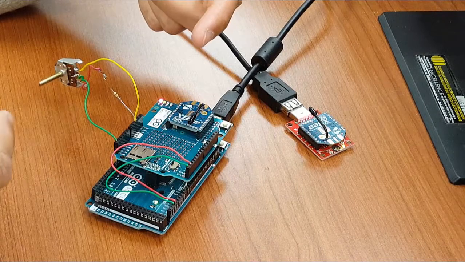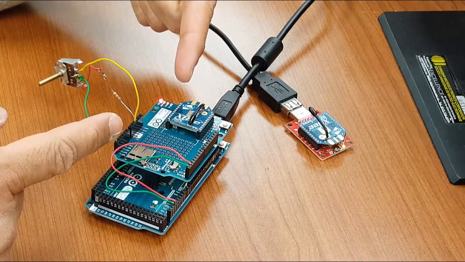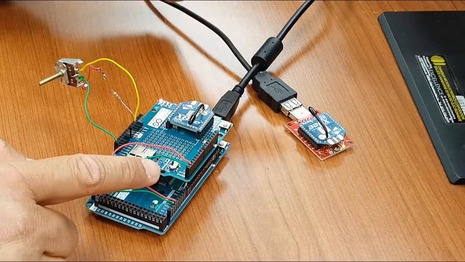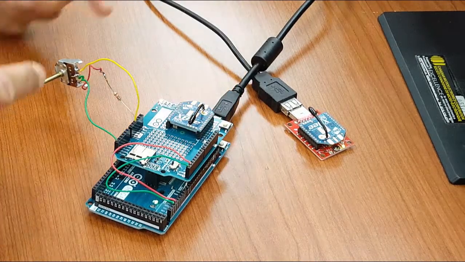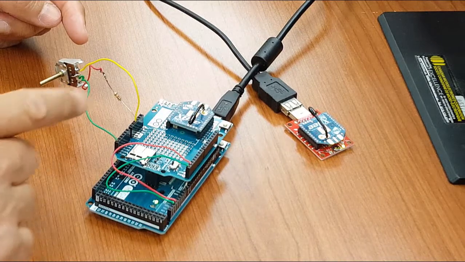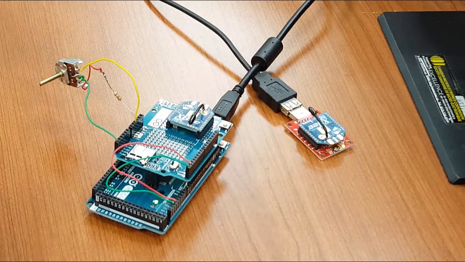The Mega has 4 serial ports, so this allows us to use one serial port to communicate with the XBee module, and another serial port to be connected with the serial monitor so we can debug our code. And here the variable resistance is connected to the analog input of the shield.